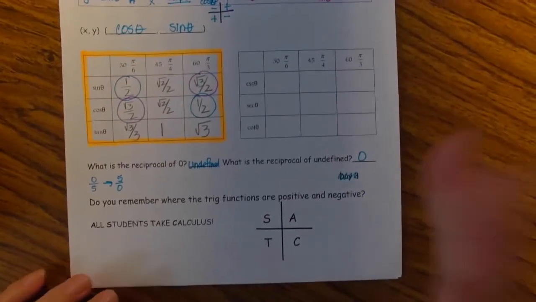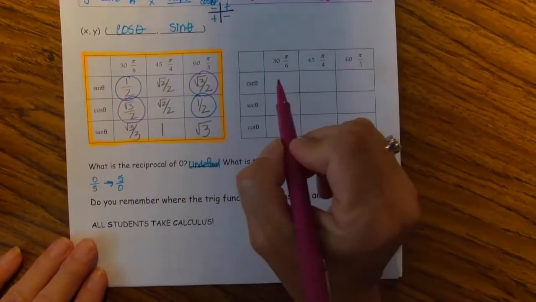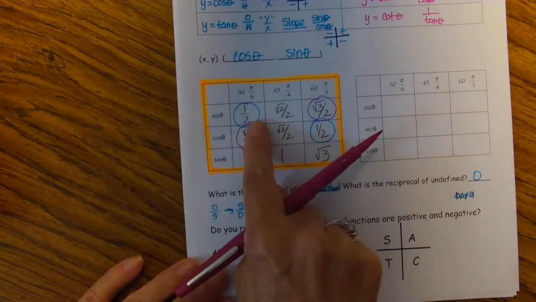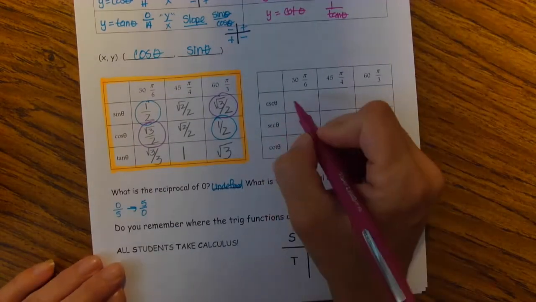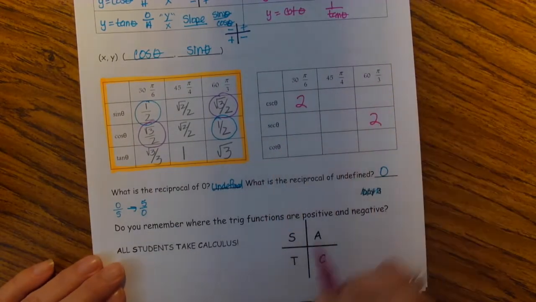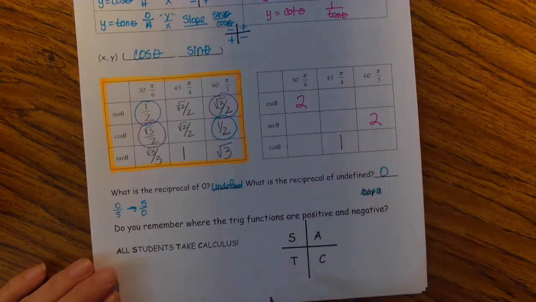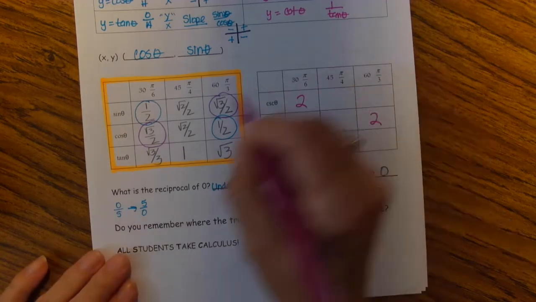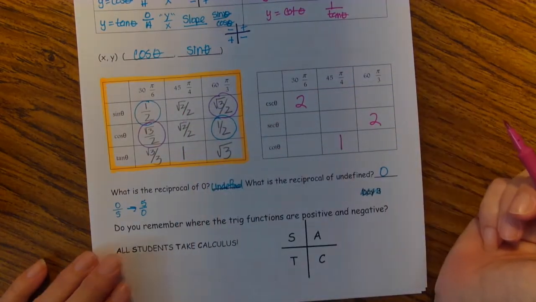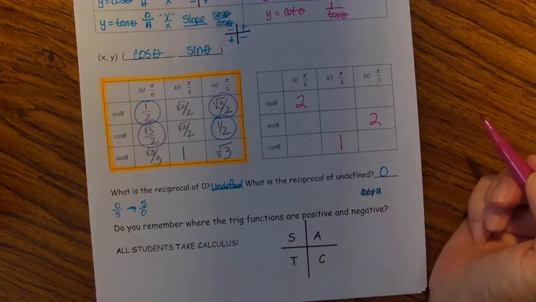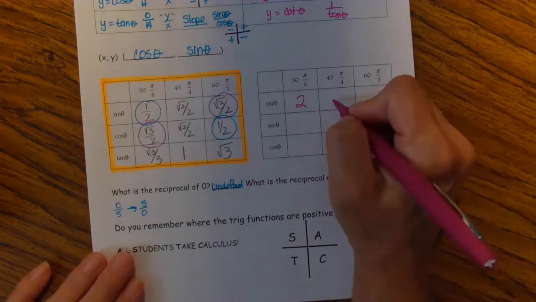I wouldn't memorize these. I would just turn them upside down. I'd memorize my 3, and then I would think about these and turn them upside down because they're reciprocals. So all you have to do is look over here and turn them upside down. So what's 1/2 upside down? 2. What's 1 upside down? Okay. What's the square root of 2 over 2 upside down? It's just the square root of 2. Whenever you have the matching numbers and you turn them upside down, the bottom comes up. You could do the algebra if you wanted, but we did that last year.